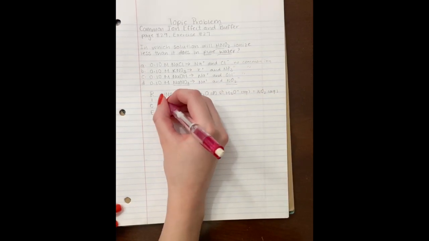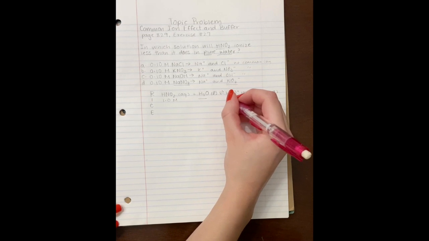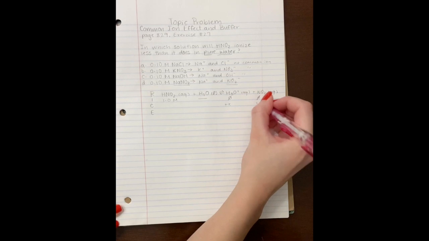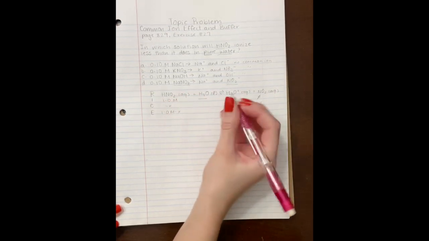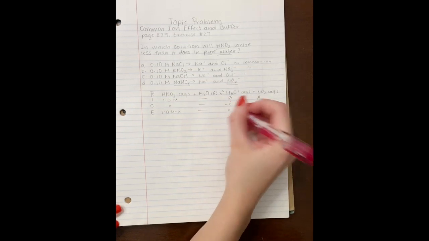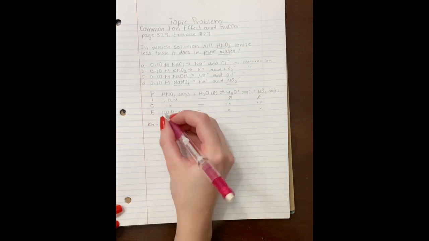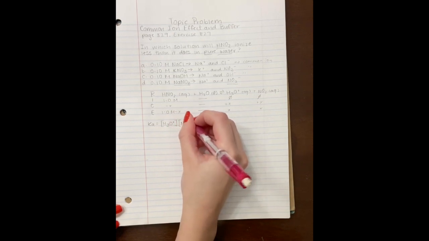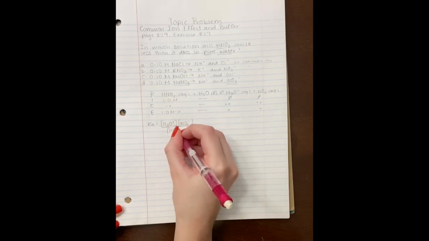In the I portion of the RICE table, we set the initial concentrations of each compound. For nitrous acid, that would be 1 molar, and for water, hydronium, and nitrite, it would be 0. There is a negative change in x for the reactants and a positive change in x for the products, the value of which is defined by x. So then we get Ka is equal to the concentration of the hydronium ion times the concentration of the nitrite ion over the concentration of nitrous acid.